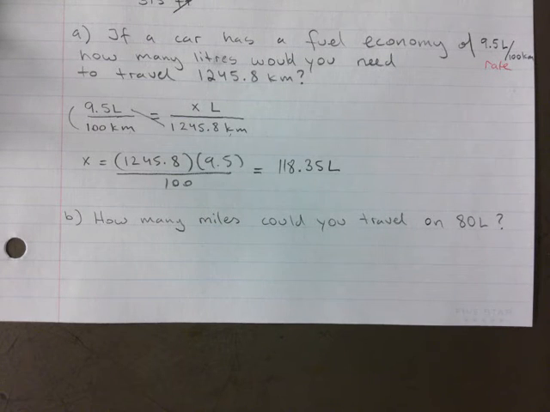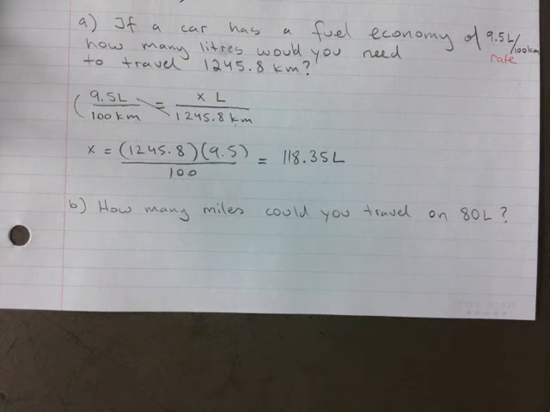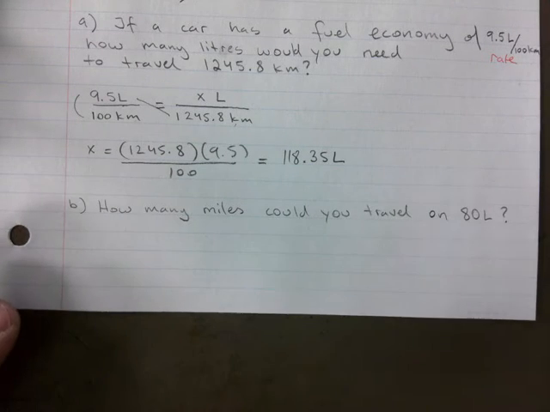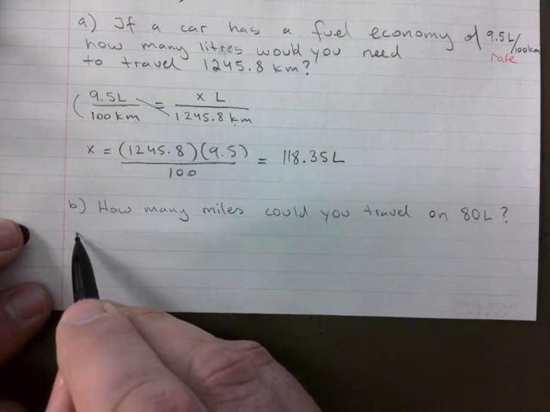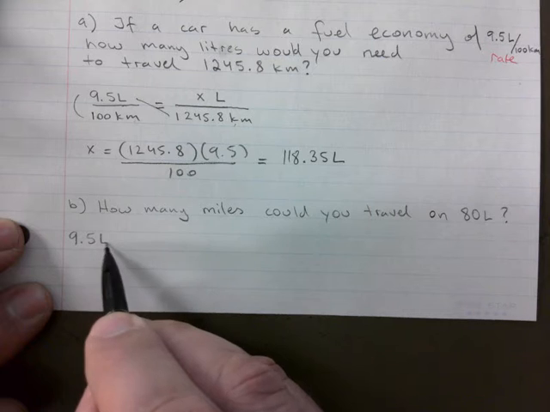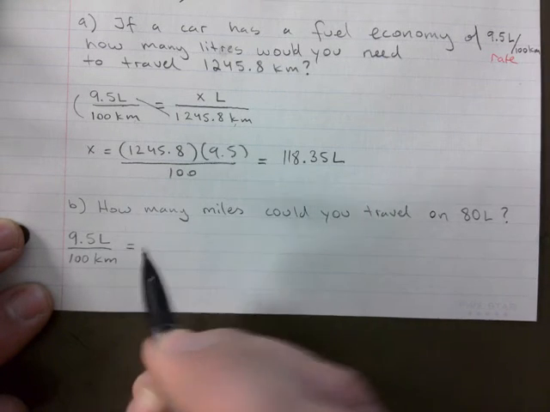Take one step at a time, right? So this rate is always true. It hasn't changed, right? The 9.5. So I will figure out how many kilometers I can travel first. So 9.5 liters, that's what it takes to travel 100 kilometers.